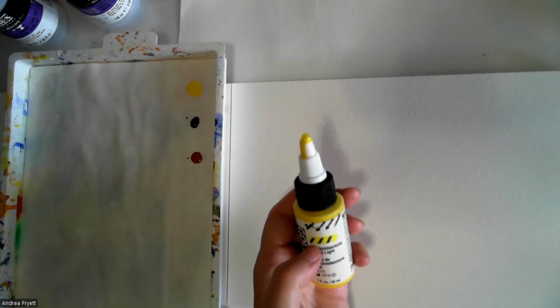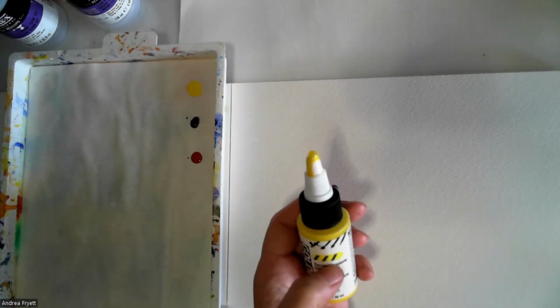There's transparent and less transparent. Some will have a green cast. This has sort of a green cast. So sometimes I will take a warmer yellow, for example, something like this that has a more orange cast, and you'll sort of get the feel of how your colors work over time.